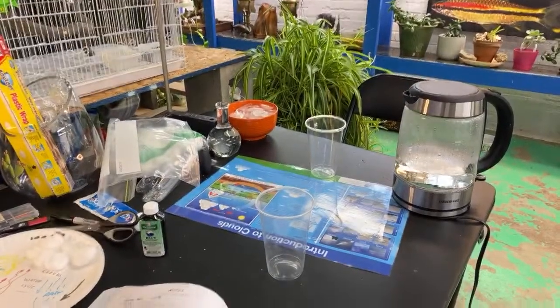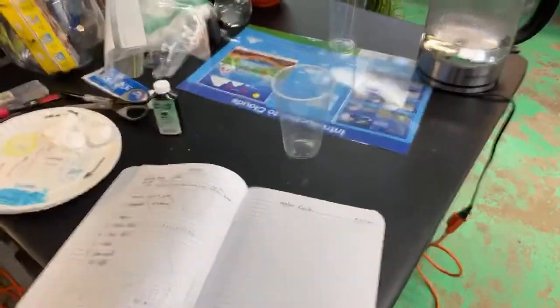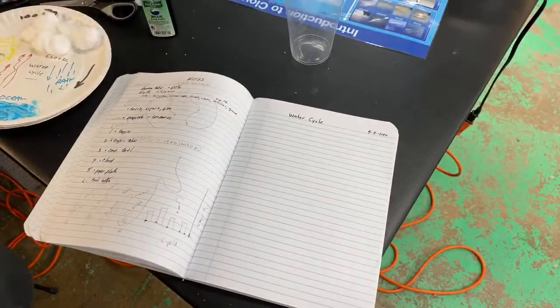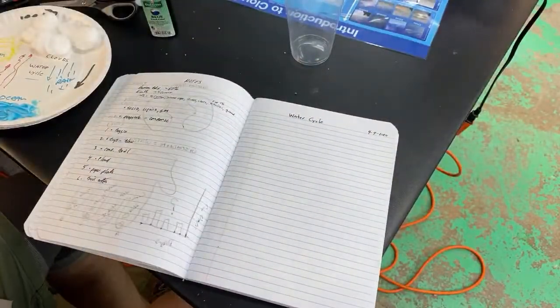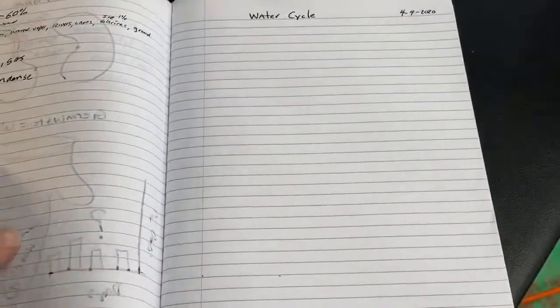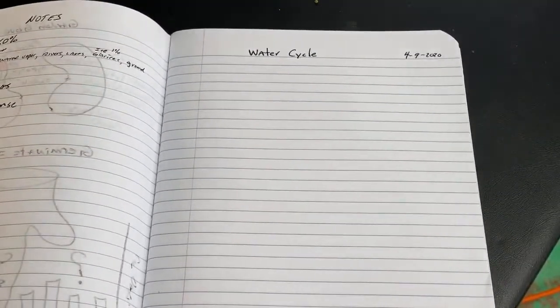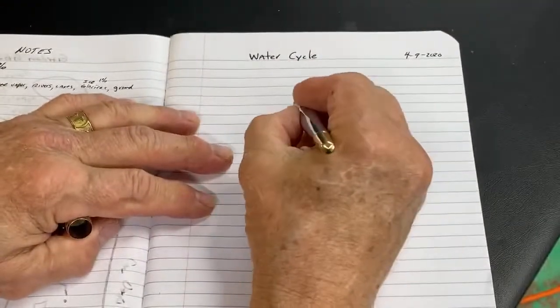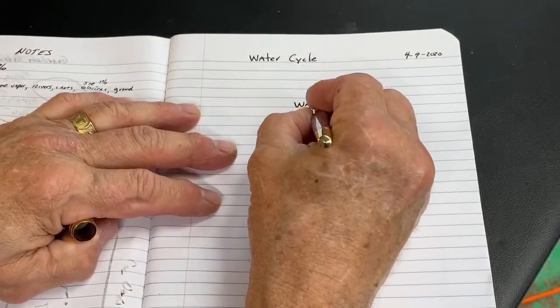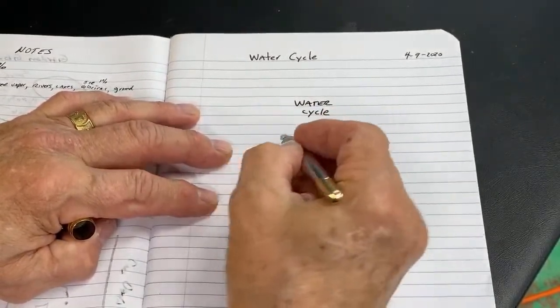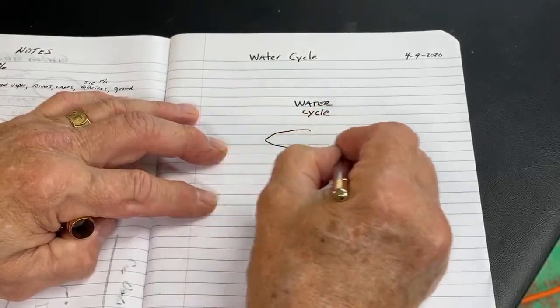Let's see what's going on down here. Let's make a few drawings about what we've talked about so far in our science journal. So, let's see, we turn that back on. Here we go. In my science journal, let's see if I can get this just about where you can see it really well. Water cycle. So in our water cycle, since it's a cycle, I'm going to write the word water cycle in the middle. And down here is going to be our ocean.